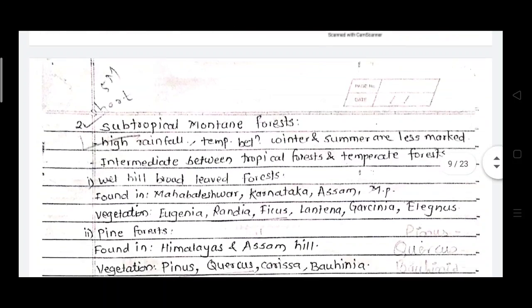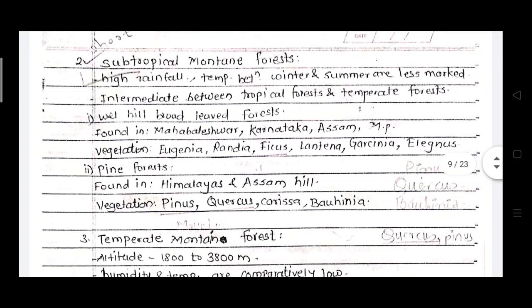Then the second type is the tropical mountain forest or subtropical mountain forest. In that, there is high rainfall, and the temperature difference between winter and summer is less marked. So these are intermediate between tropical forest and temperate forest. In the subtropical mountain forest, mostly two types of forest are present. One is the wet hill broad-leaved forest, and the second is the pine forest.